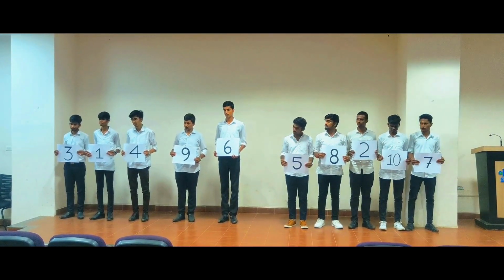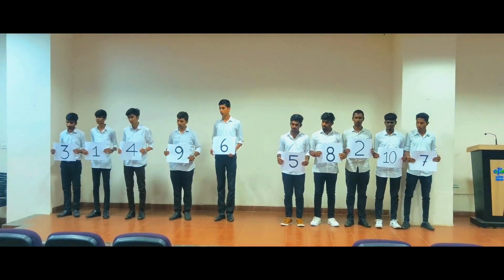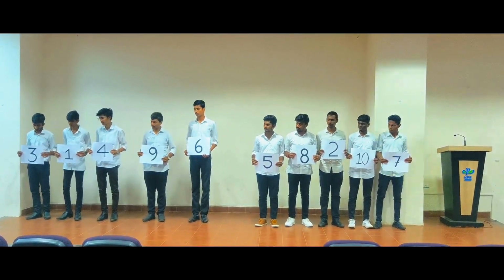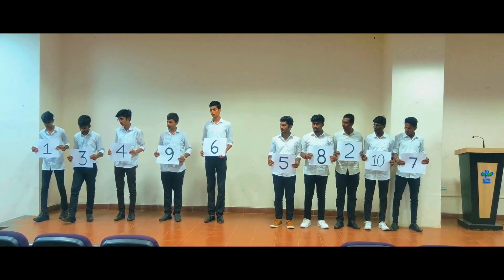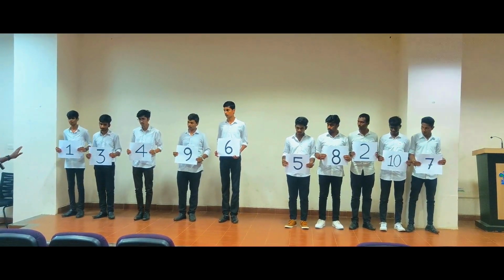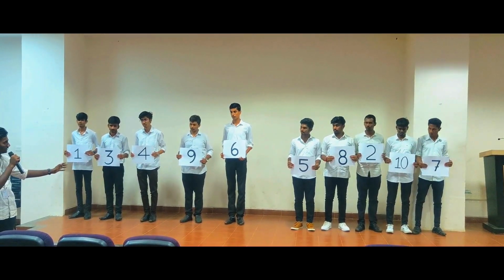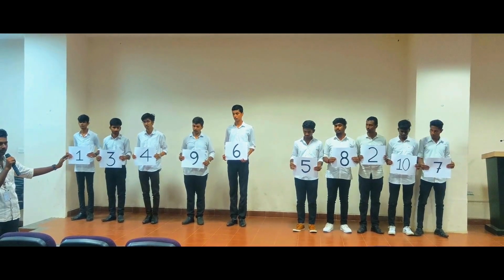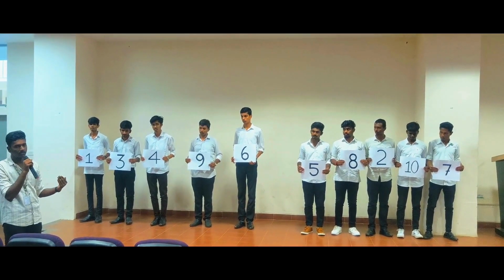First, the numbers 3 and 1 are compared with each other. Since 1 is lesser than 3, they swap their positions. Then the number 4 is in the next sublist. Since 1 and 3 were in the same sublist, they were compared first. Then the numbers 9 and 6, which are in the second sublist, are compared next. Since 6 is lesser than 9, they swap their positions.